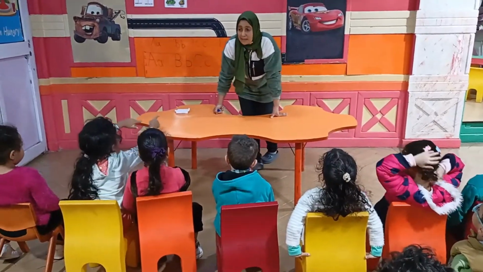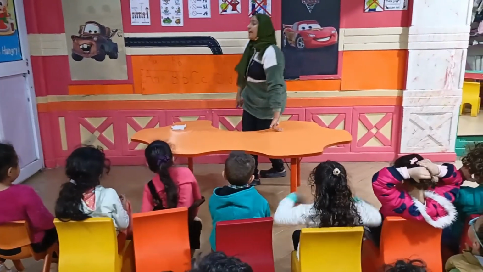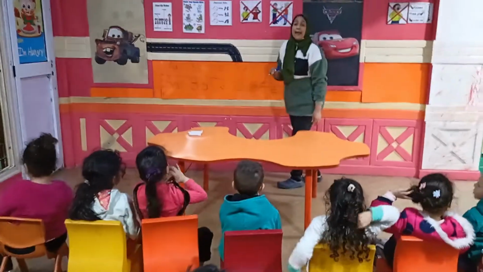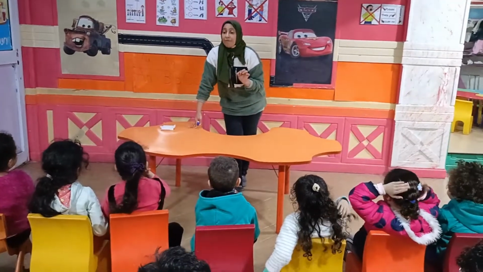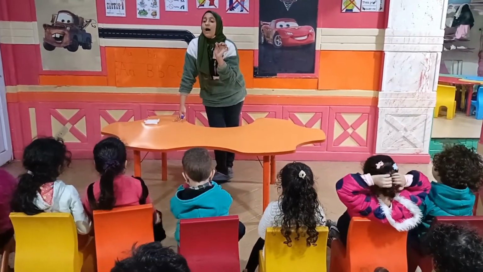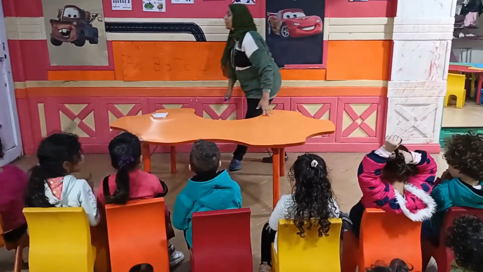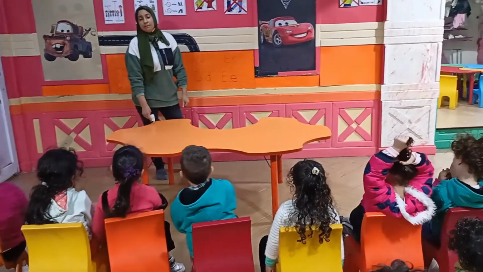We put our paper message in what? In an envelope. An envelope. Look. The first sound is... That means the beginning letter is letter E.